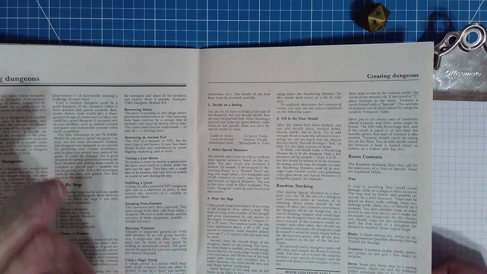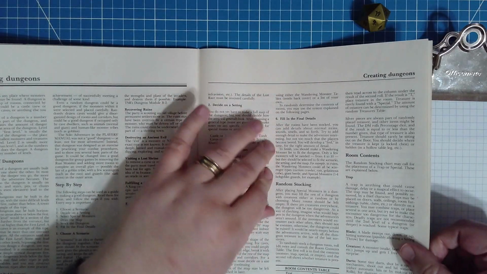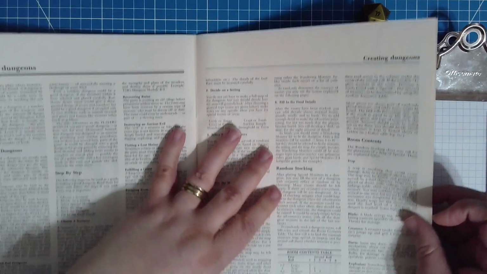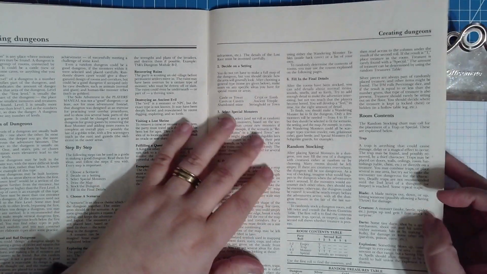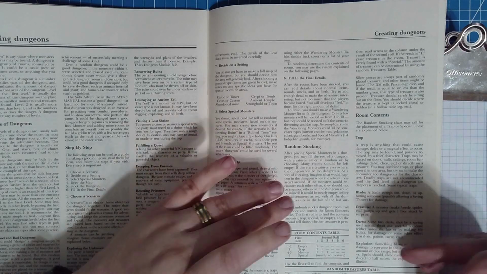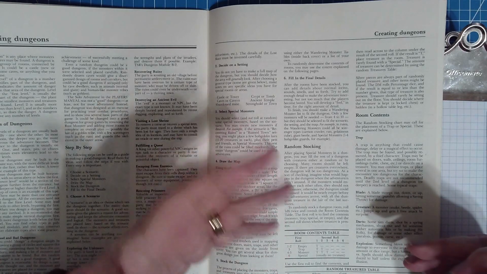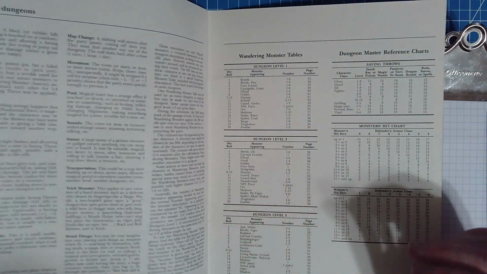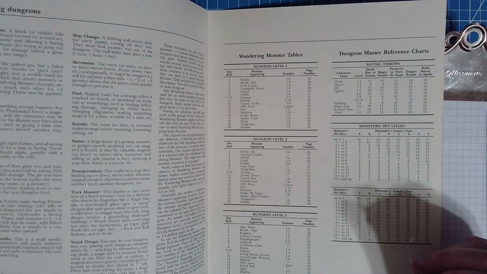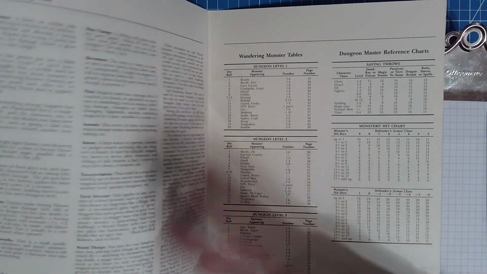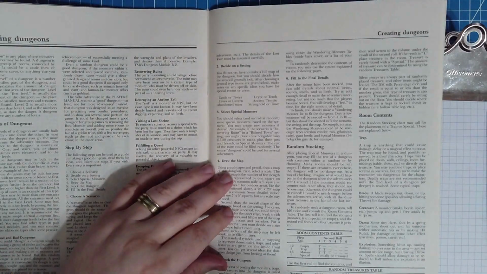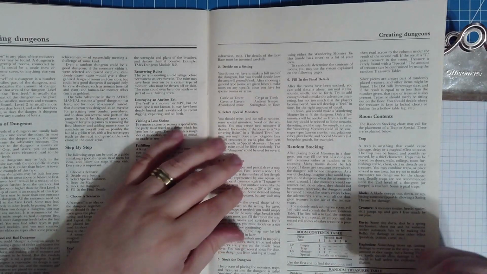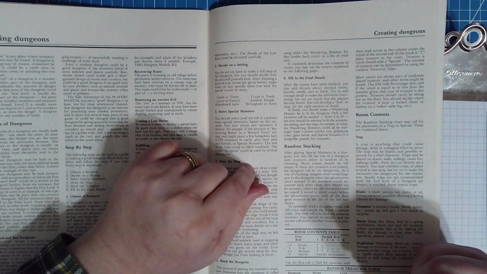So, step 6, fill in final details. Random stocking is an option that we can do to stock the dungeon. This will allow us to randomly determine room contents, in the sense of traps, monsters, treasure, that kind of thing. And then we're going to give a final, it goes into a bit of a glossary honestly, on trap room contents. So we'll get started.